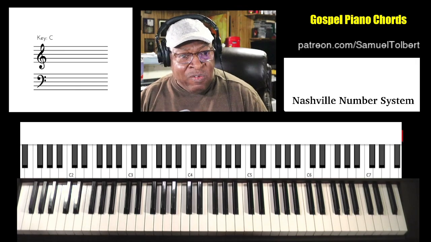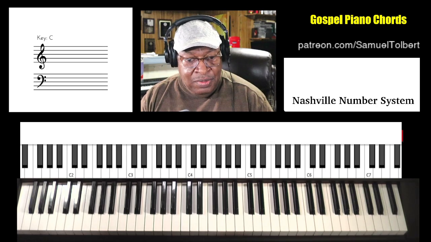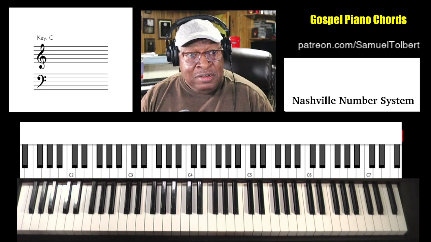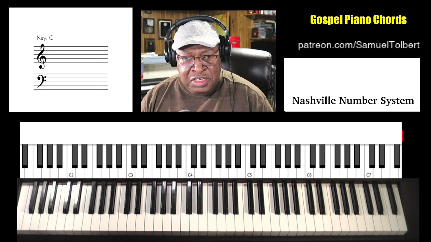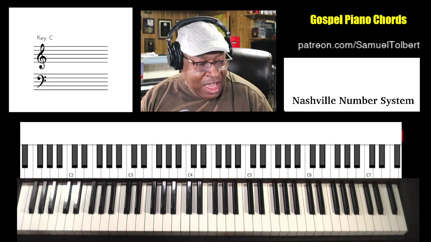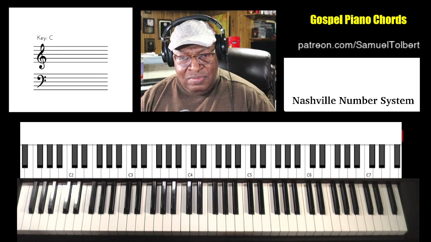That is the direction I want to be able to point the musicians that are dependent upon the teaching of the number system to get them to learn any song. What I just did there is a combination of every other song I have heard that operates outside of the number system. So I am not downing the number system. I want to be able to understand it and its application in gospel music.